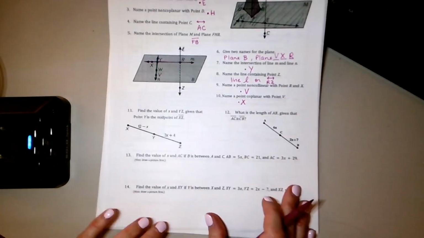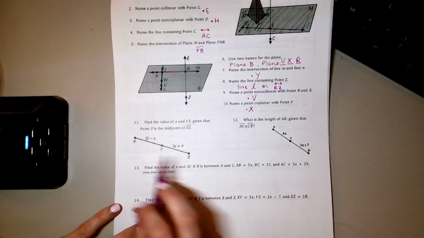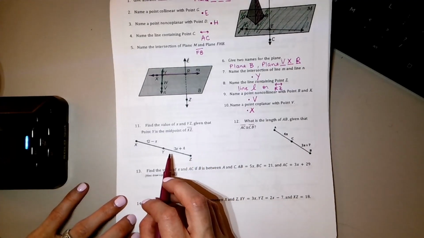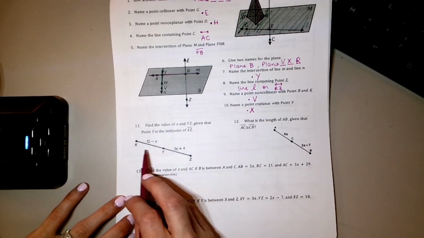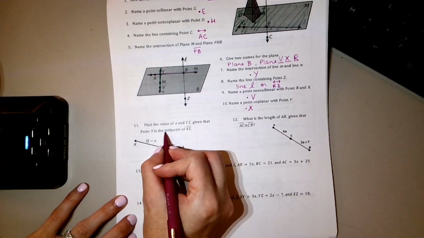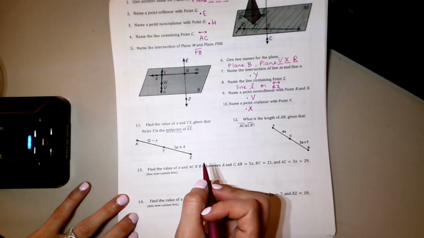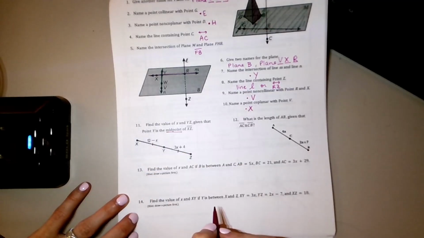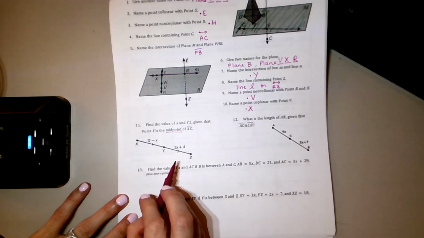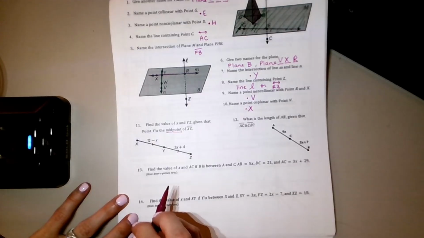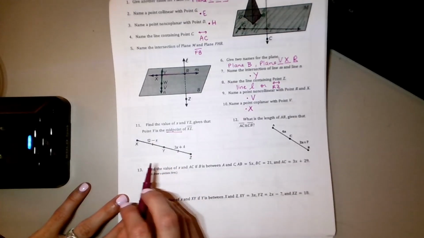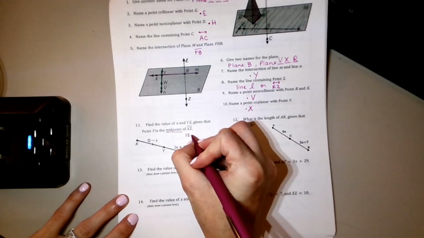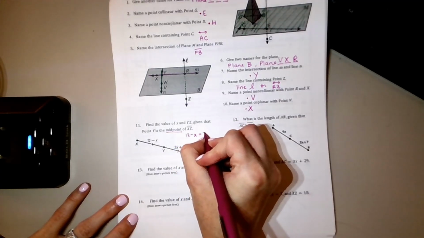Okay. Here we go. It's number 11. It says find the value of x and YZ given that point Y is the midpoint of XZ. If it's the midpoint, that means it's right in the middle, cutting it into two equal pieces, XY and YZ. I gave it little tick marks because those pieces would be congruent. If they are congruent, they are the same length, so they are equal, and I can set those expressions equal to each other.